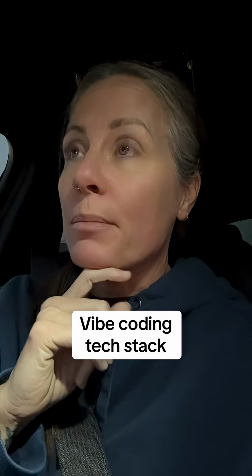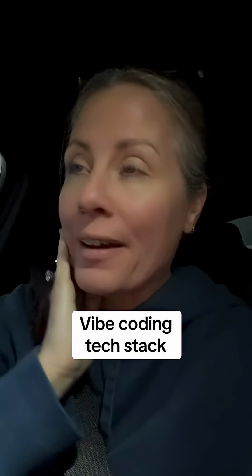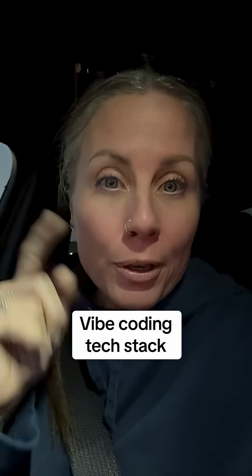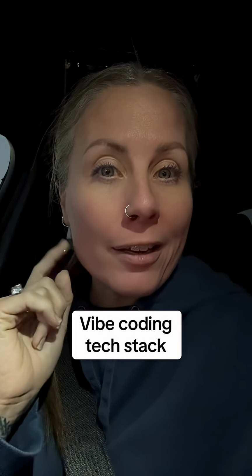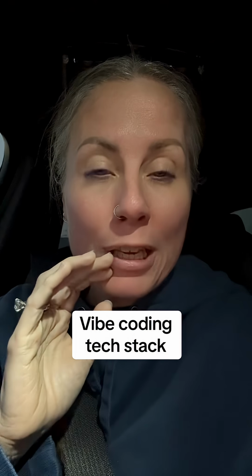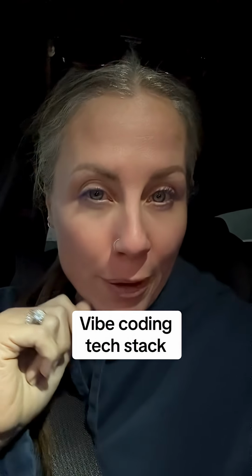Here's the tech stack that I am using to vibe code my new app. So, hi, I'm Liz. I am an acquired founder of a previous SaaS company, and I am currently vibe coding a tool that uses AI to help parents overwhelmed by school emails better sort, summarize, and action from their inbox.